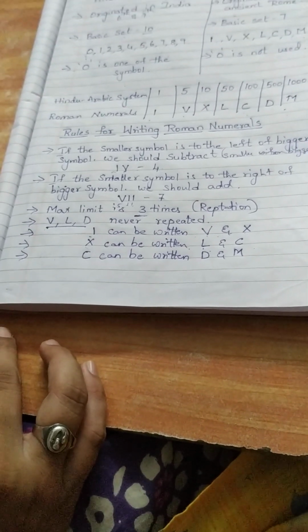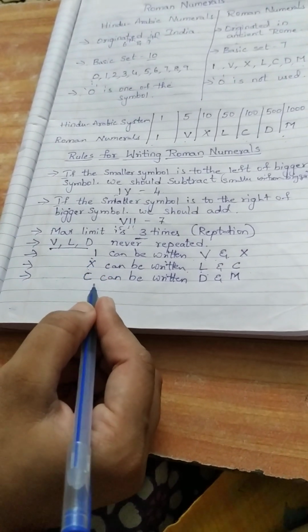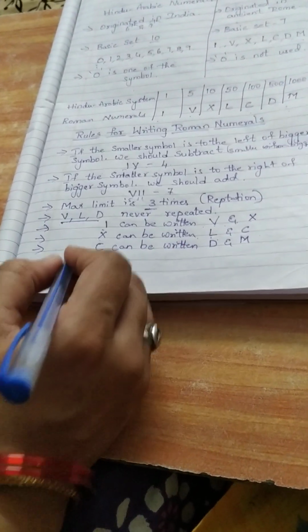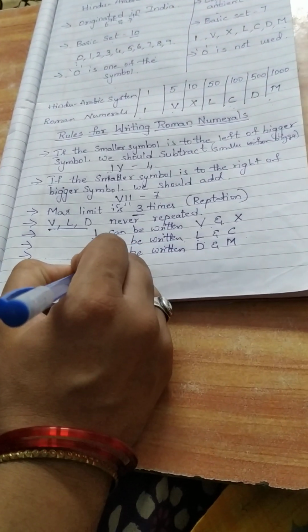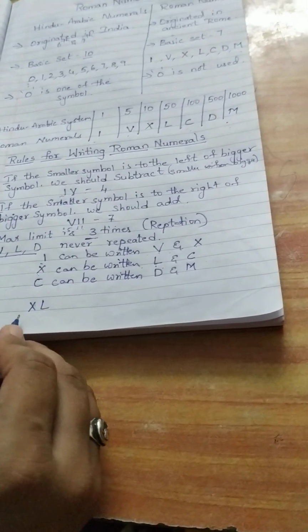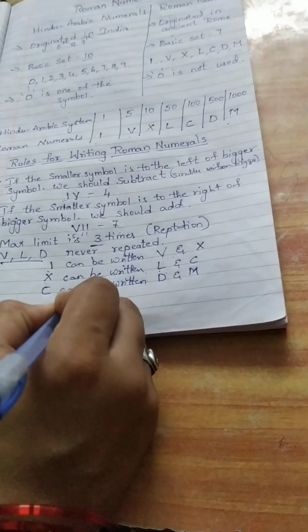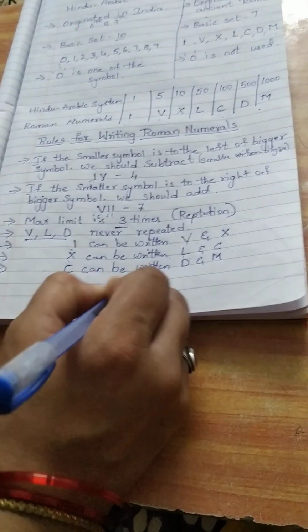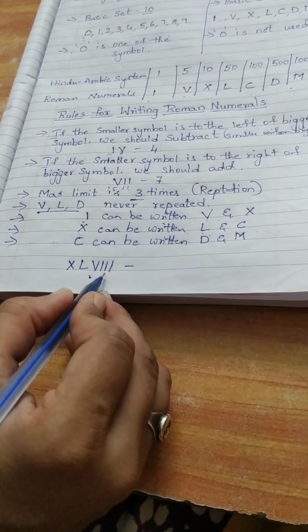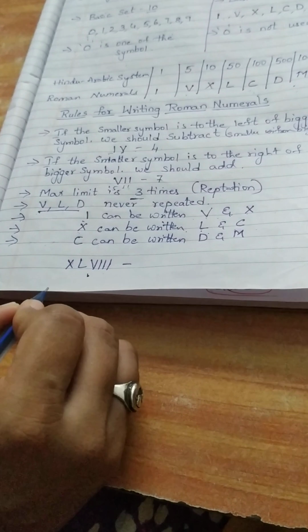Yes. So why are there specific things to be told like this? I'll show you a small example. See, XL: according to the rule, I am writing X before L. And then I have written V and III, I have repeated 1 three times. Now see how to write the Hindu-Arabic number for this.